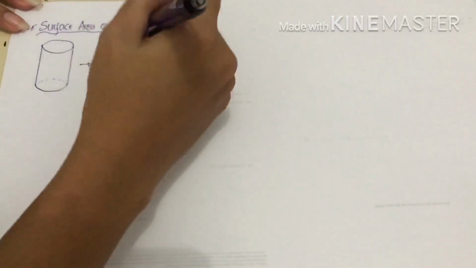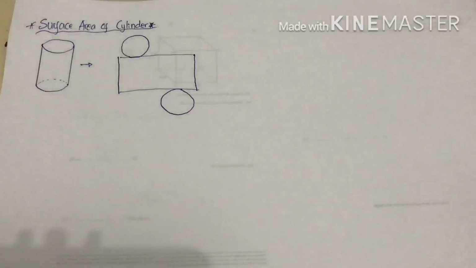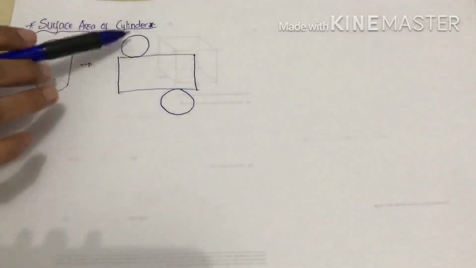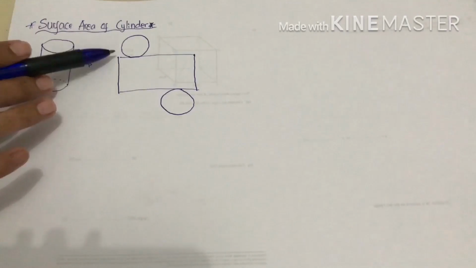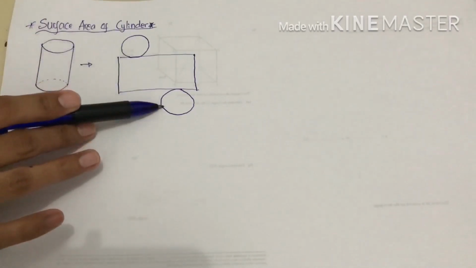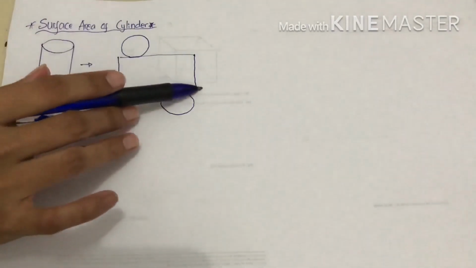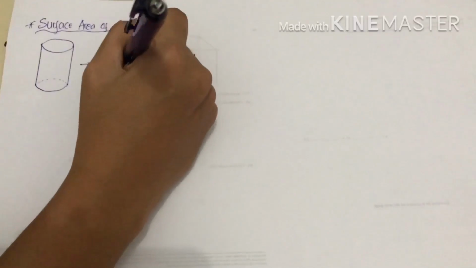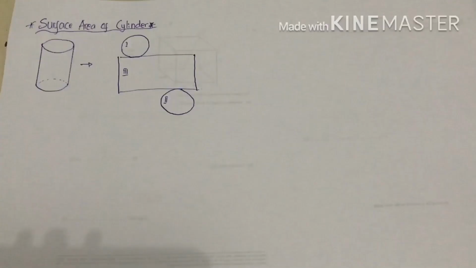Let's just say this is the same circle, the same shape and size. So if this is the net of this circle, of course this is identical the same, so that we have two circles here and one rectangle.